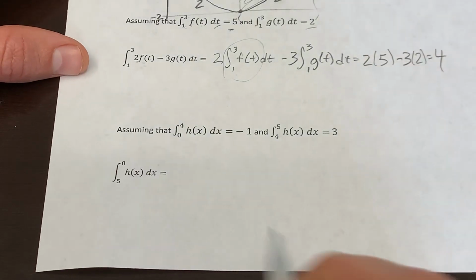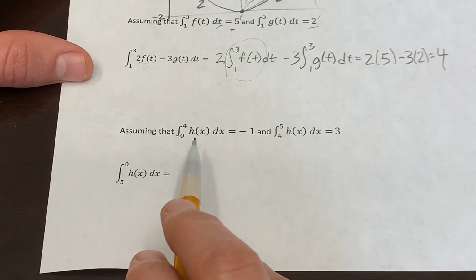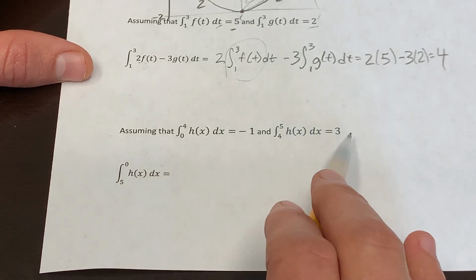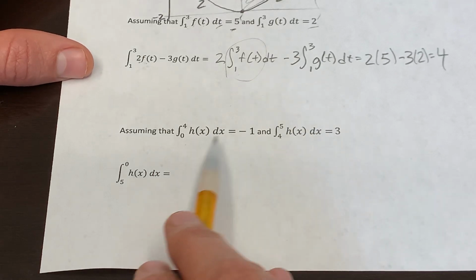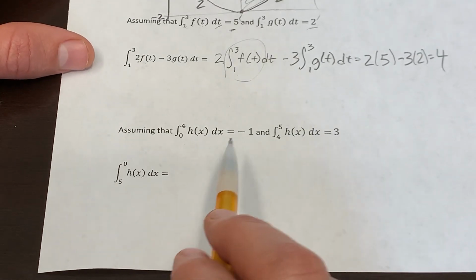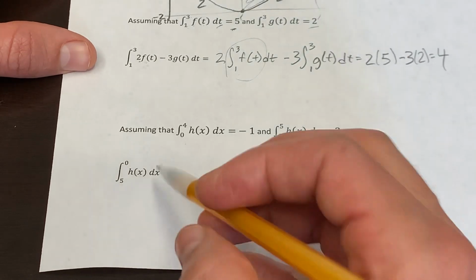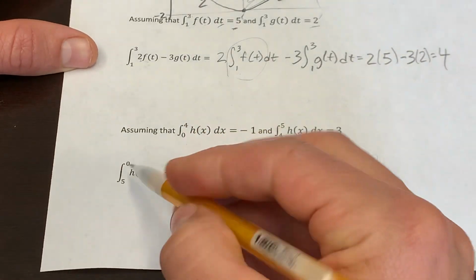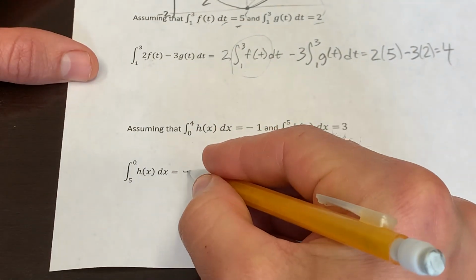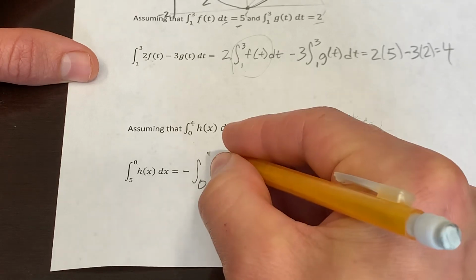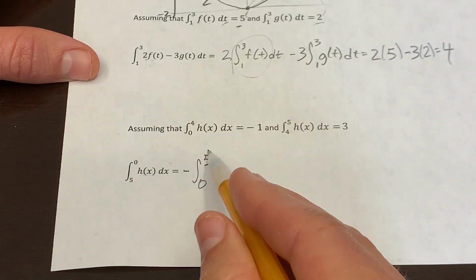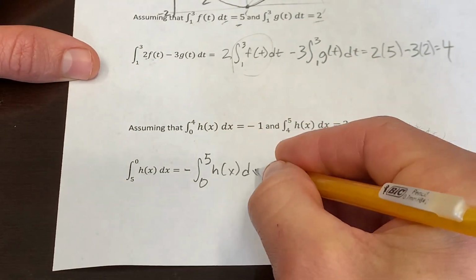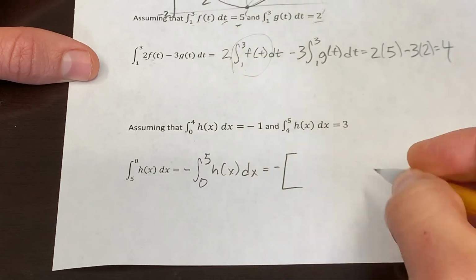What about this here? Let's assume that the signed area under h of x from 0 to 4 is -1, and from 4 to 5 is 3. Now you might be tempted to draw h, but there are so many h's that could have this. I don't know what it is, but I want to know the integral from 5 to 0. Notice that's going down the number line. So maybe the first thing that you want to do is you think, oh, I really don't like it going down the number line. I know that if I reverse that and go left to right on the number line, that's just negative that integral. Okay, so there's a negative sign there that you have to remember.